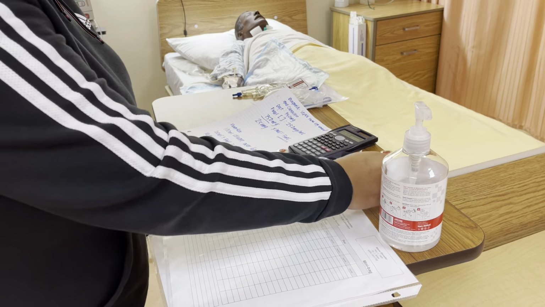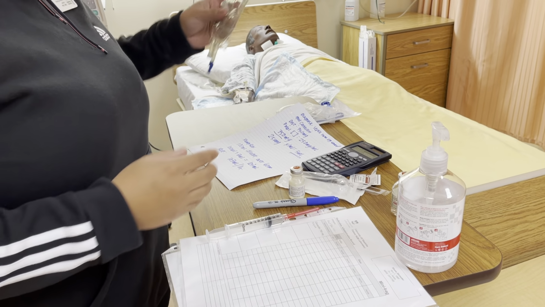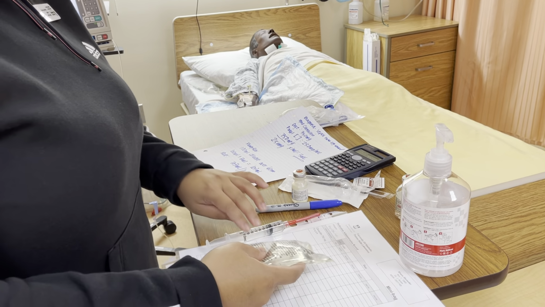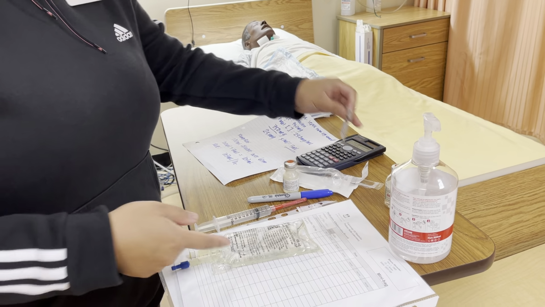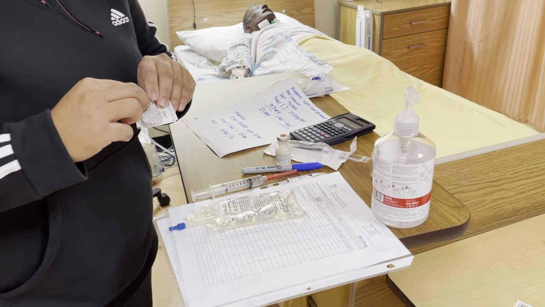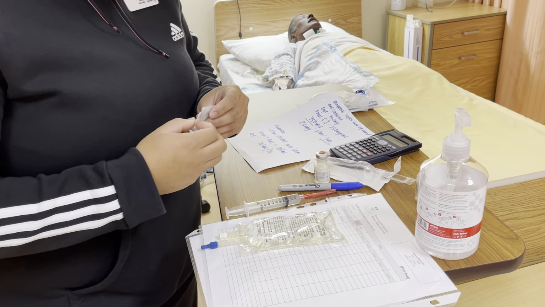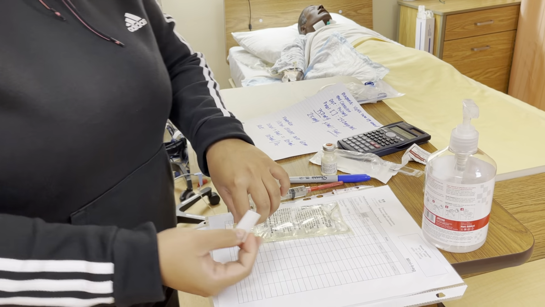So I've done my second medication check. We're ready to dilute the medication. Like I said, I chose to dilute it in 100 ml of normal saline. We're going to swab the port.